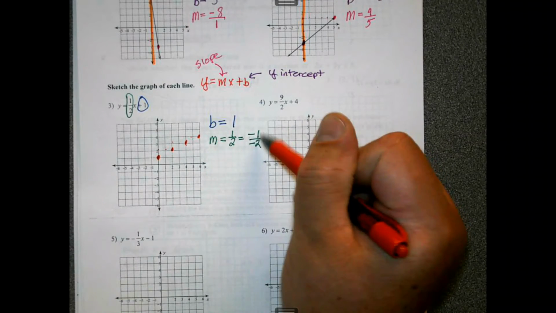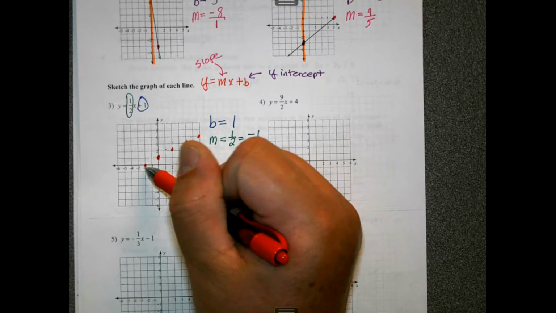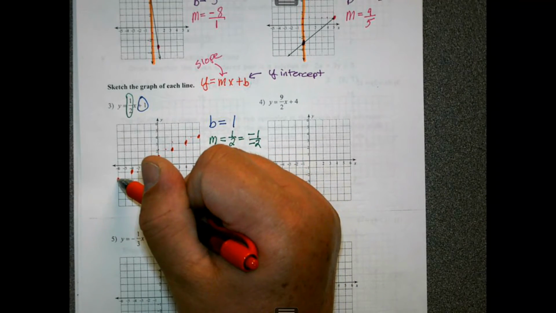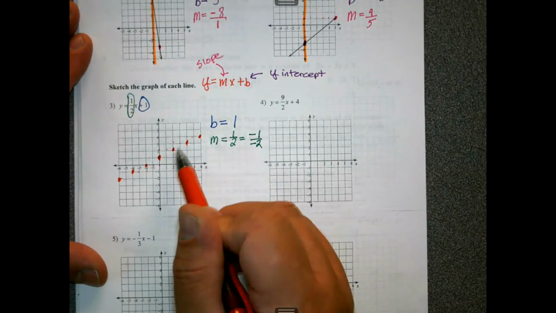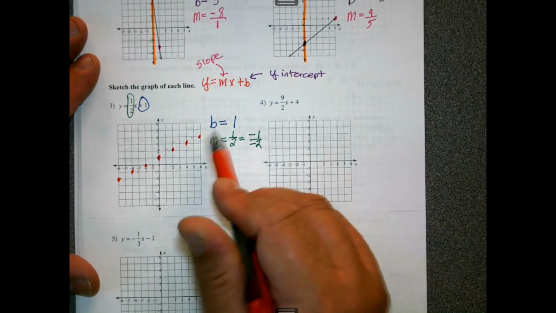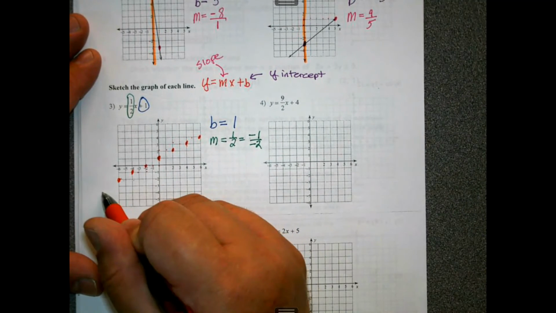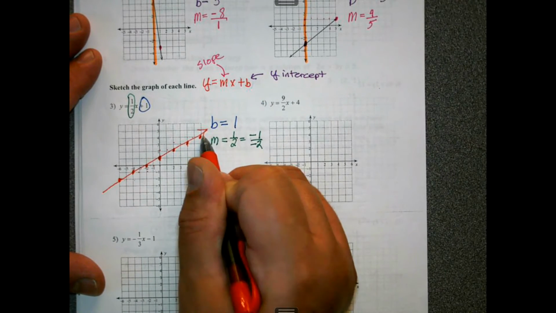Or if I use this one, down 1 to the left 2, down 1 to the left 2, down 1 to the left 2. If you plot a lot of points like this, when we get to systems of equations, it's a lot easier to see where they intersect. For this purpose, 2 or 3 points is probably good enough.